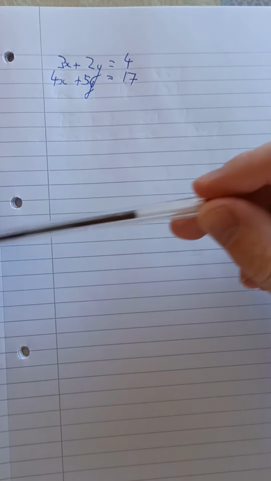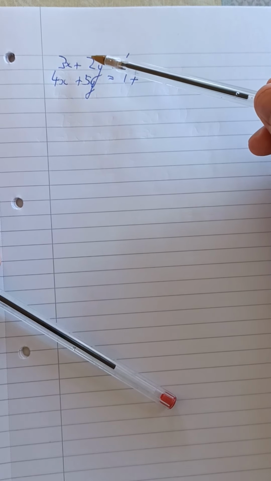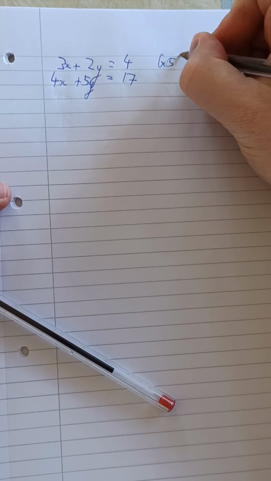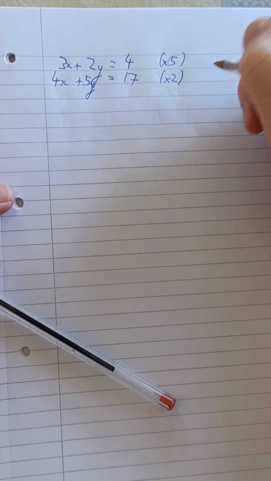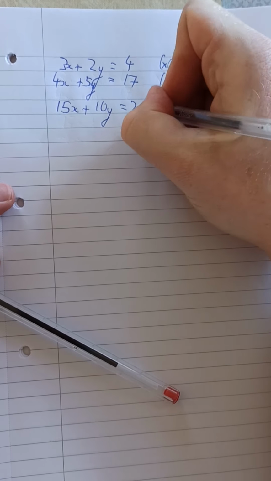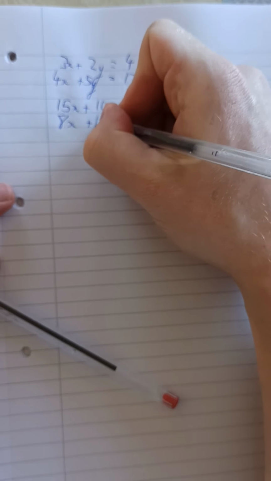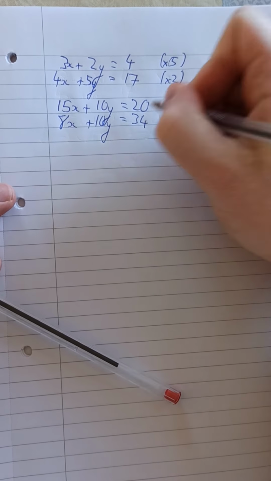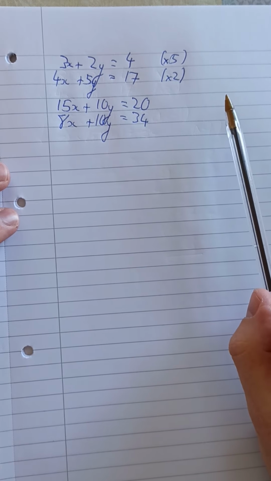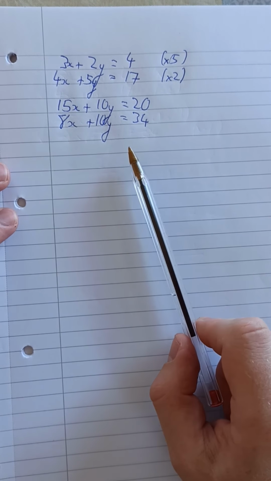So to do this, I'm going to cancel out my y's. I'm going to multiply the top row by 5 and the bottom one by 2. So multiplying top row by 5, bottom row by 2. 15x plus 10y is equal to 20. 8x plus 10y is equal to 34. Make sure you multiply every term in the row, not just the y's. It has to be every single term.